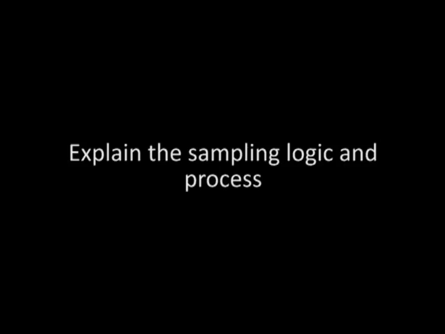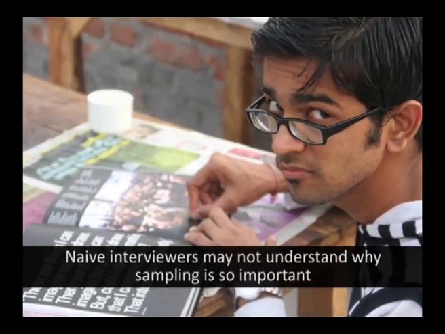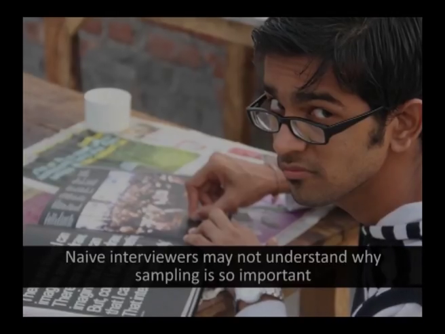Explain the sampling logic and process. Naive interviewers may not understand why sampling is so important. They may wonder why you go through all the difficulties of selecting the sample so carefully. You will have to explain that sampling is the basis for the conclusions that will be reached and for the degree to which your study will be useful.